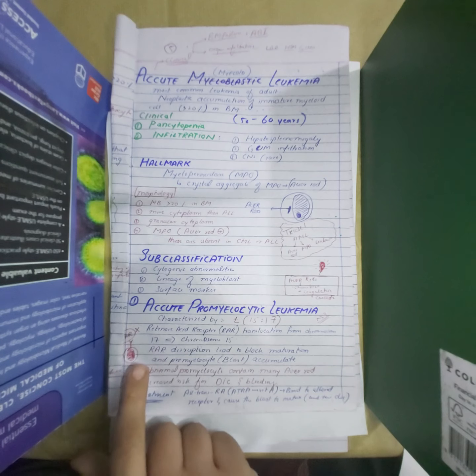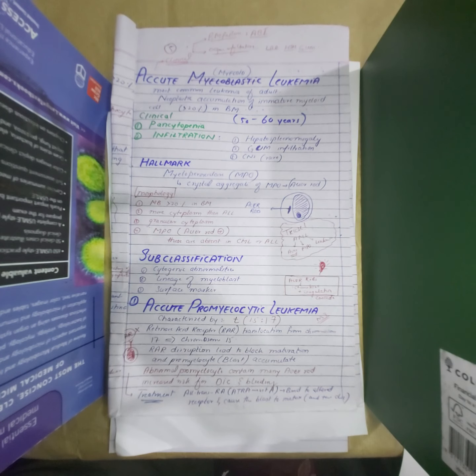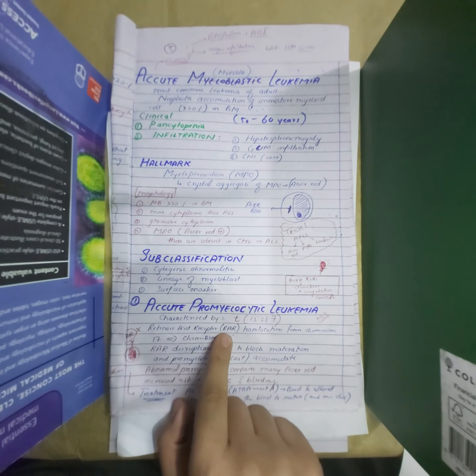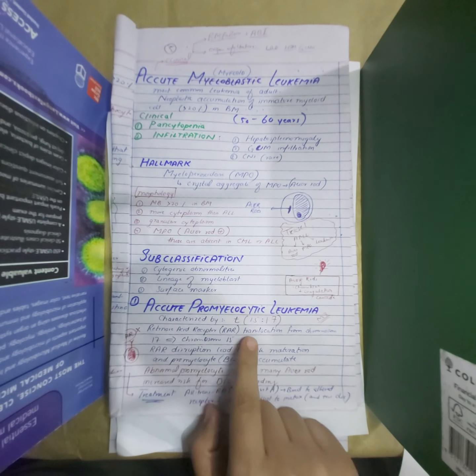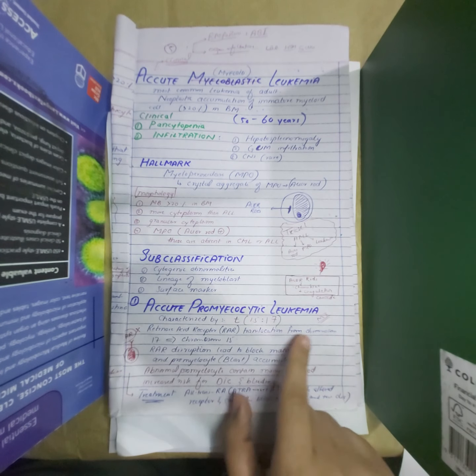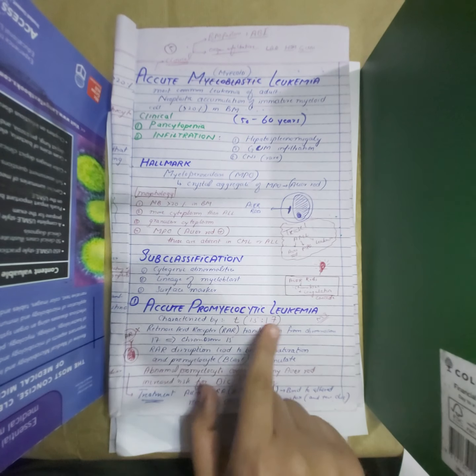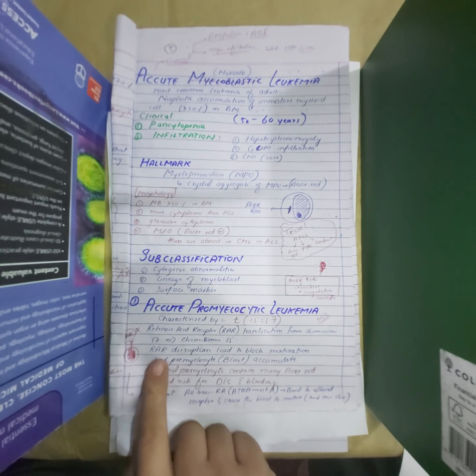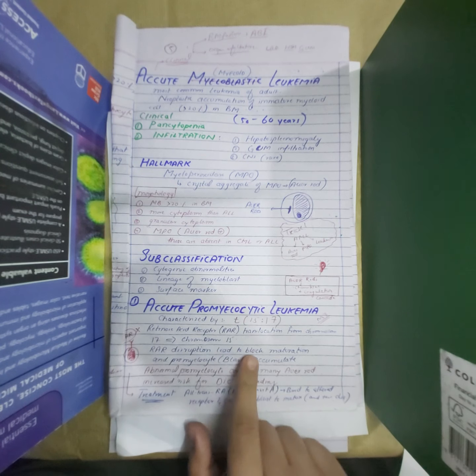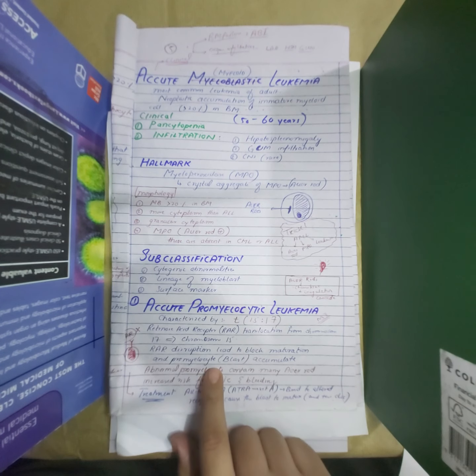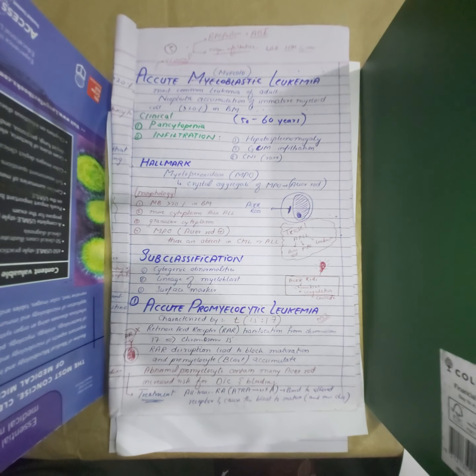The gene translocated is the RAR gene, the retinoic acid receptor, translocated from chromosome 17 to 15. Retinoic acid receptor disruption blocks maturation, and promyelocytes accumulate, giving a picture of leukemia.